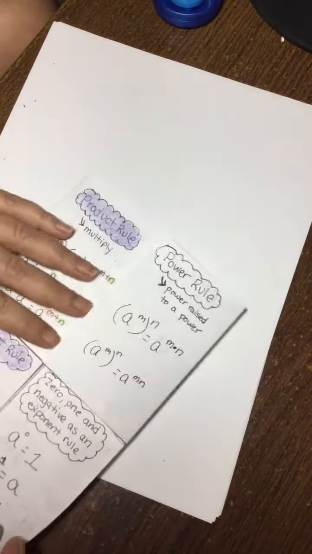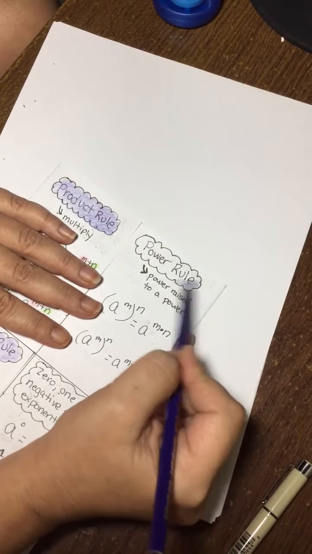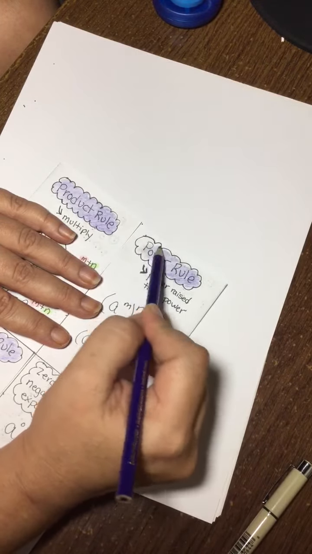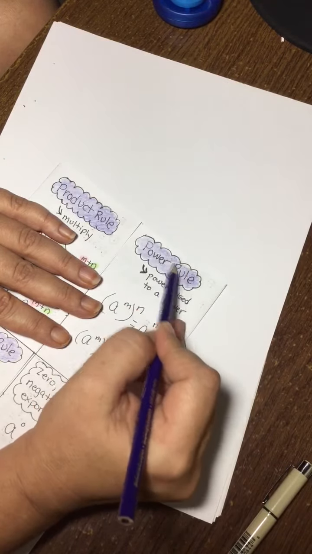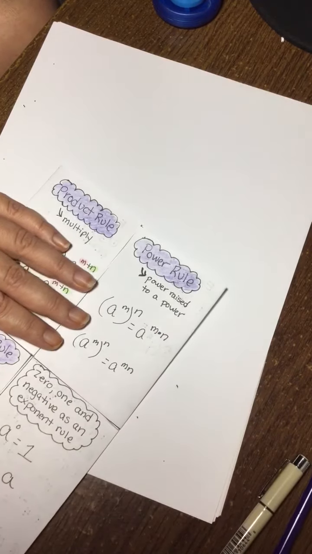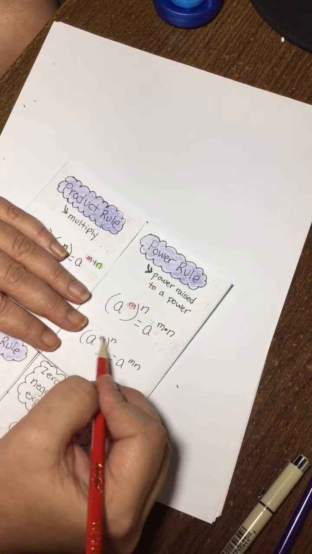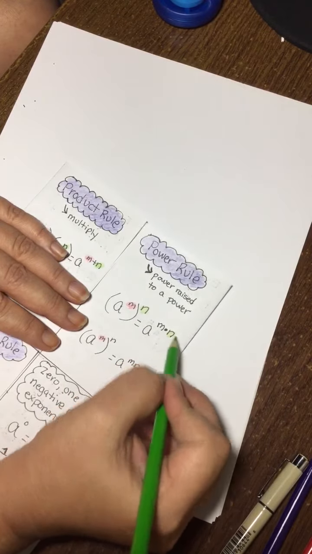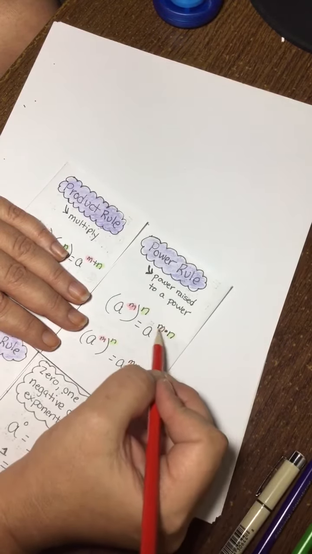Okay, so moving on. We need to do the power rule now. Remember, power rule is when we're dealing with multiplying a power to a power. So when we're having an exponent and we're raising it to another exponent. We have the exponent a to the m, and we're raising it to the nth power, whatever n is. I'll color these in so they look nice.